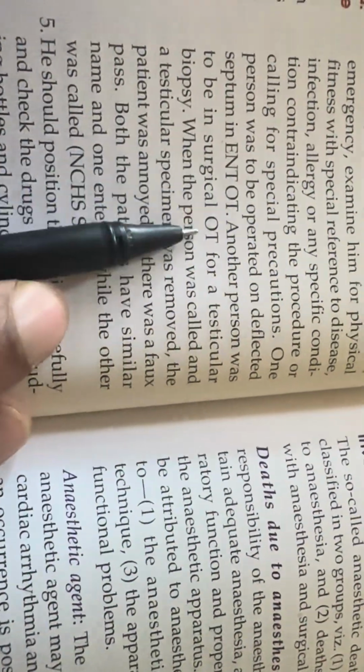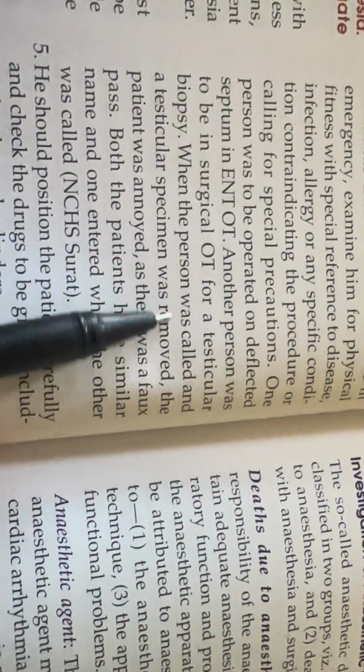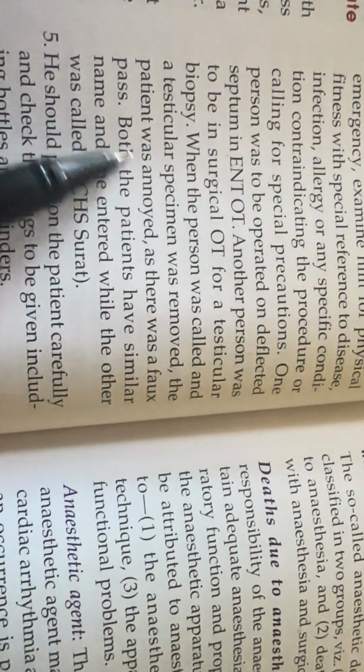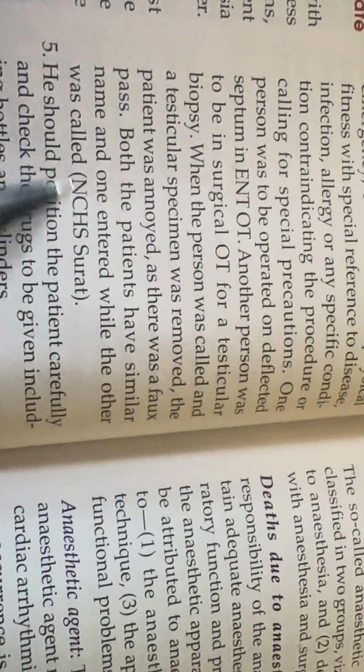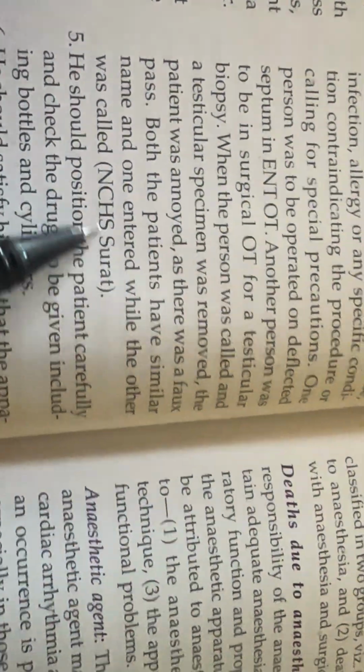One person had to be operated on for a deviated septum in the ENT OT. Another person was in the surgical OT for a testicular biopsy. When the person was called, the testicular specimen was removed. The patient was unaware, as there was a mix-up. Both patients had similar names, and one was taken in place of the other.